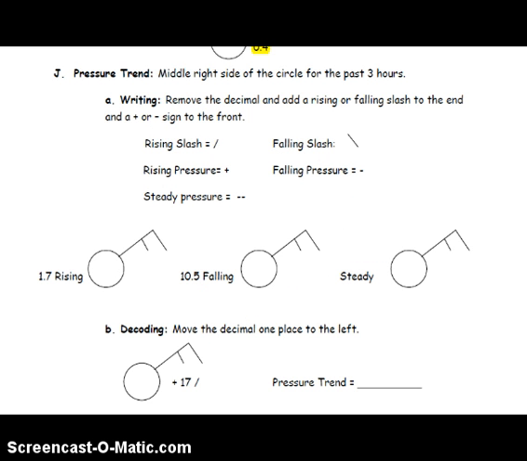Last thing on our station model is the pressure trend. The pressure trend will be placed in the middle right side of the circle. And this is for the past 3 hours of how the pressure has been changing, okay? So what you're going to do is you're going to remove the decimal, and then you're going to add a rising or falling slash at the end and add a plus or minus sign to the front, okay? So let's look at this first example. It says the pressure for the last 3 hours has been rising 1.7 millibars.